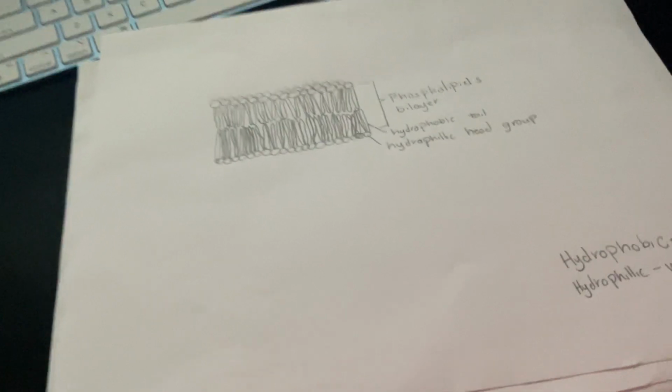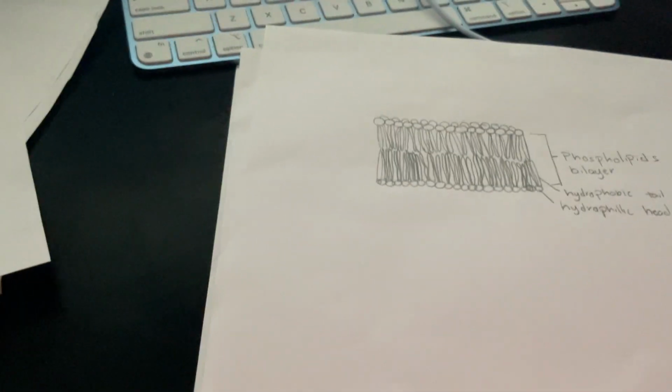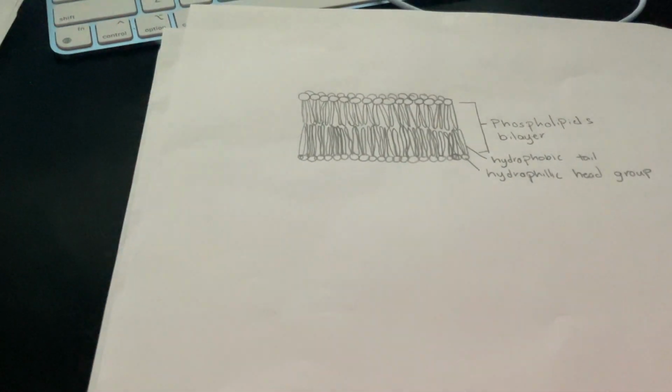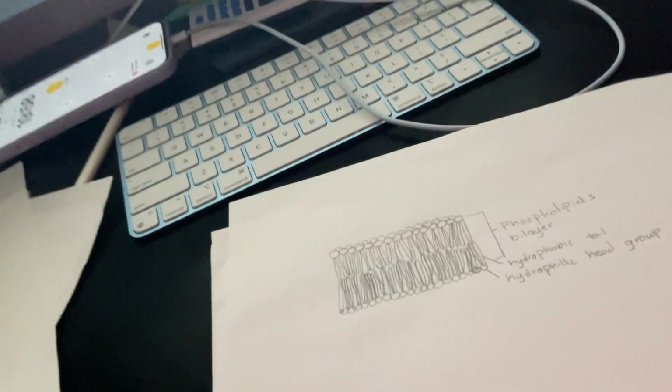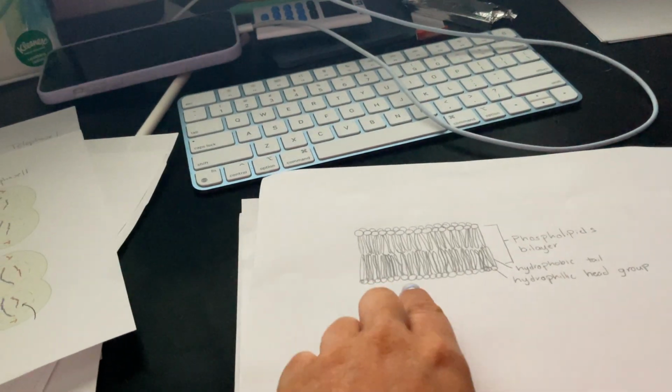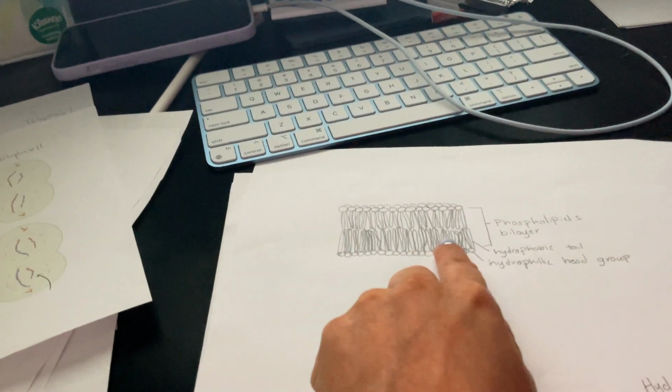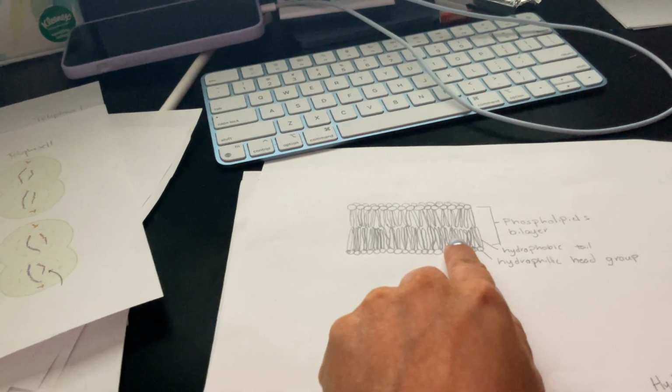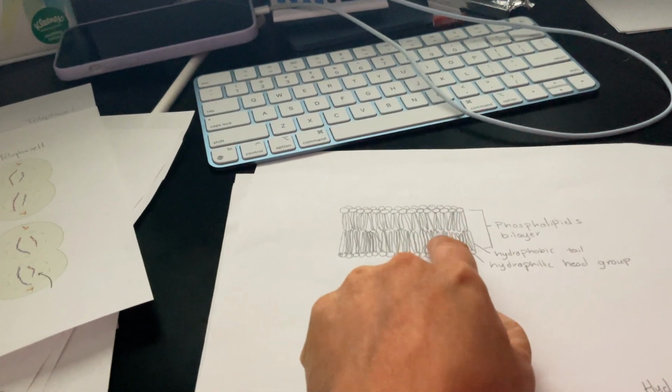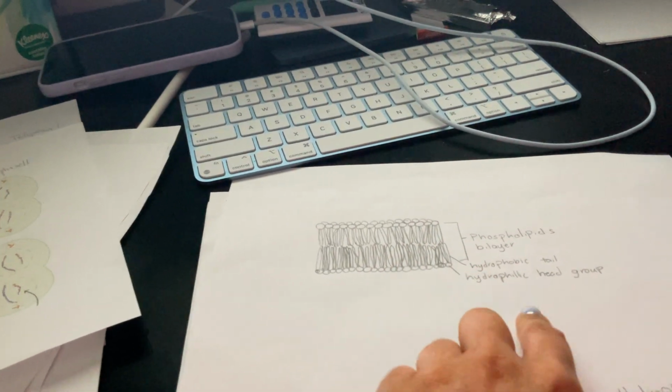Now, last but not least, we're going to talk about how the molecules move within the membrane. So you got the phospholipid bilayer here, and we are going to say that these are the hydrophobic tails and hydrophilic head. And hydrophobic means that they're basically not loving the water so much.